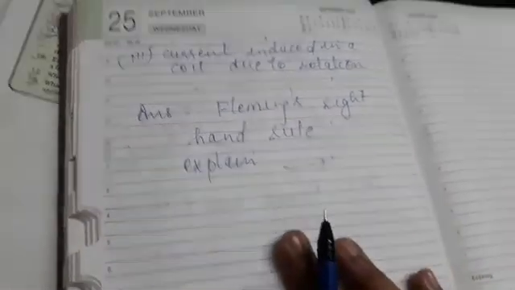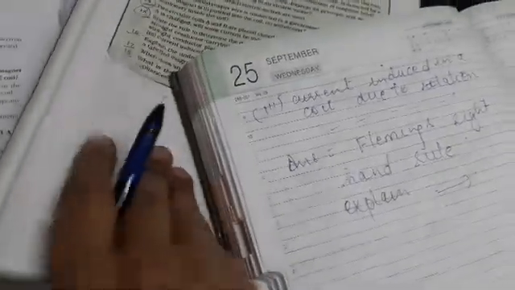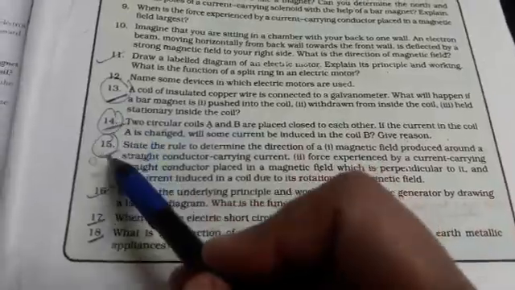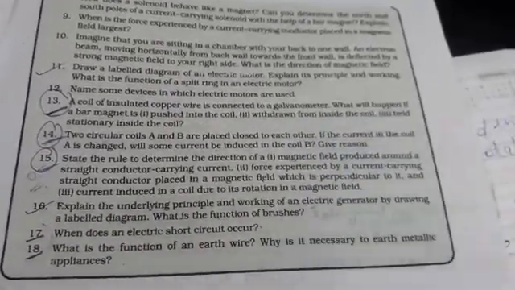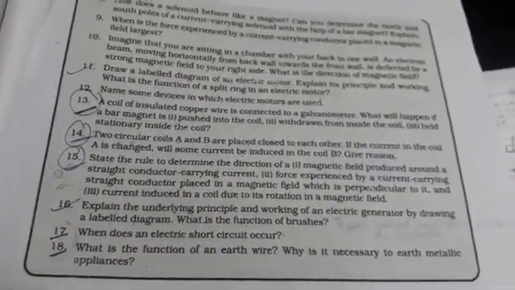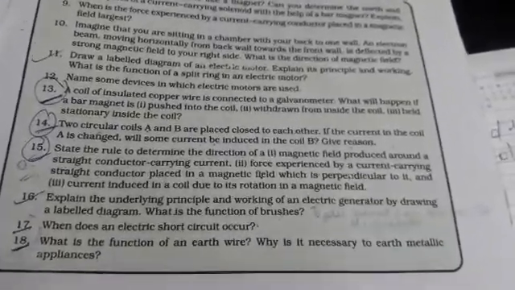So children, this completes your exercise questions from the chapter Magnetic Effect of Electric Current, questions 13, 14, 15. Now in between the chapter, if you have any doubts, you can ask me, and study well for your test also. You have a test next week most probably. Okay, thank you, have a nice day.